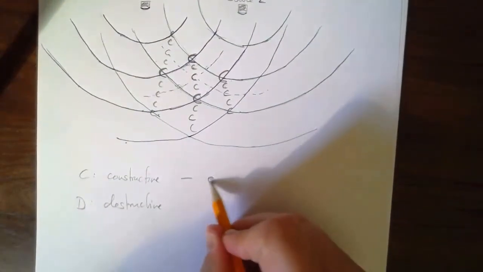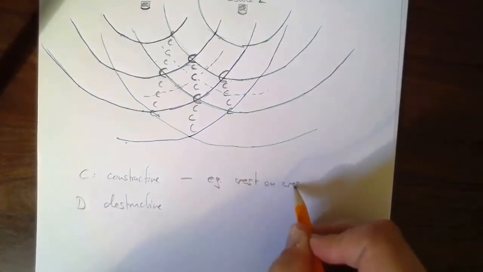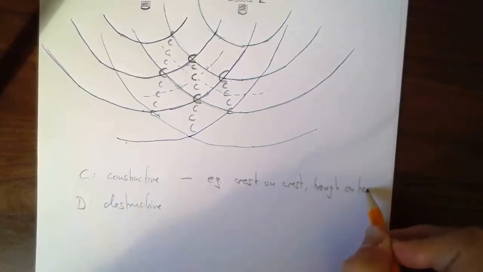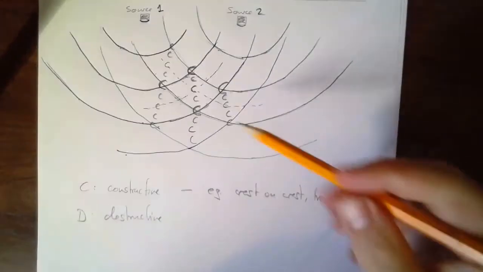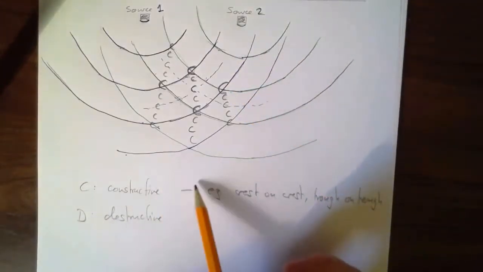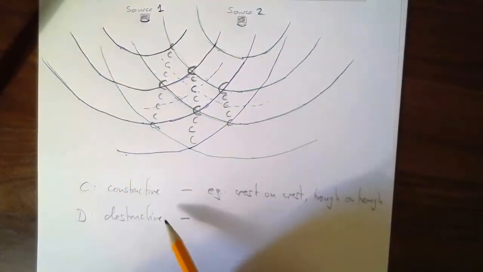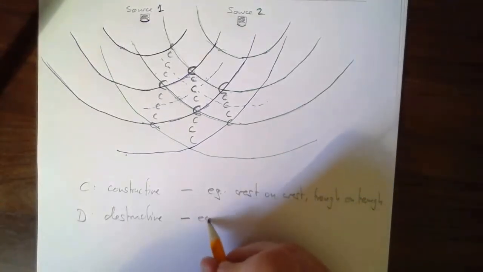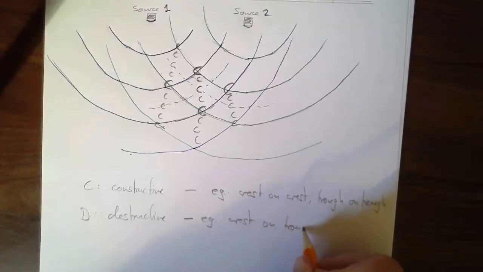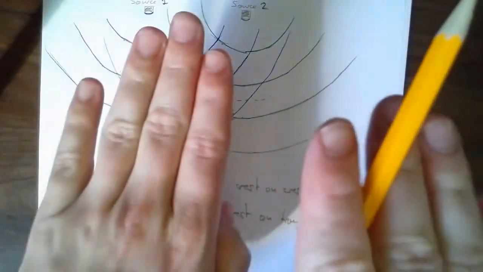So constructive was, e.g., crest on crest, or trough on trough, or somewhere in between, on the same spot. Like, both sources are in the same place in the wave cycle, they have constructive interference. If they're on opposite sides of the wave cycle, I have destructive interference. So, e.g., crest on trough, doesn't matter which way around, or one going up while the other's coming down at the same time.